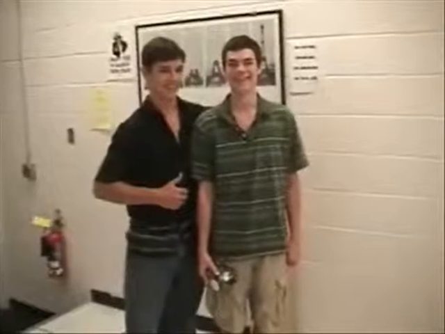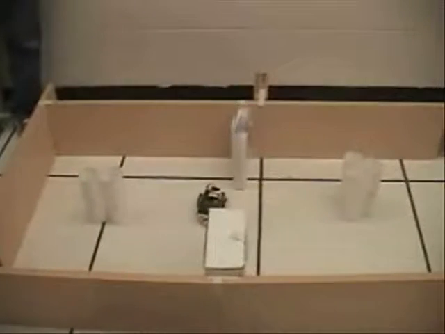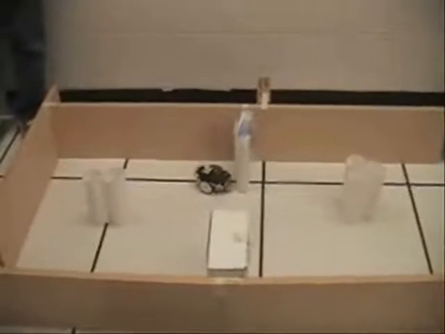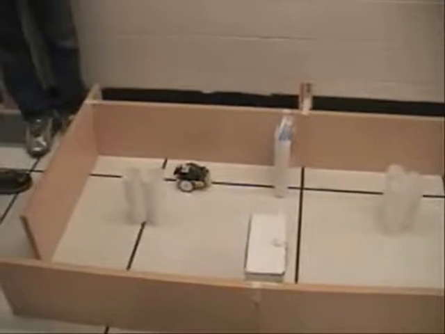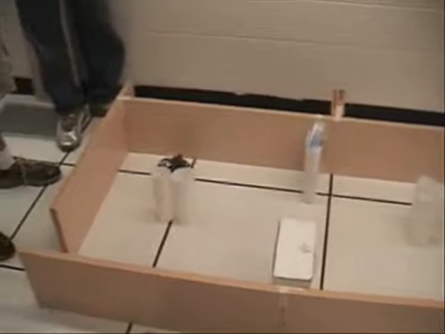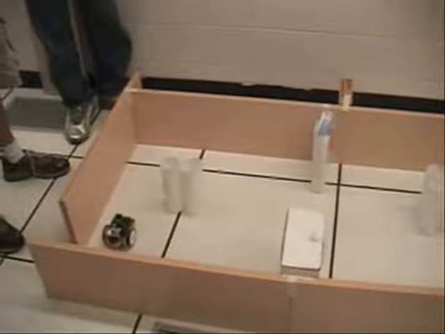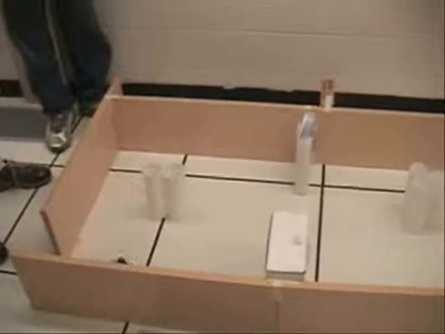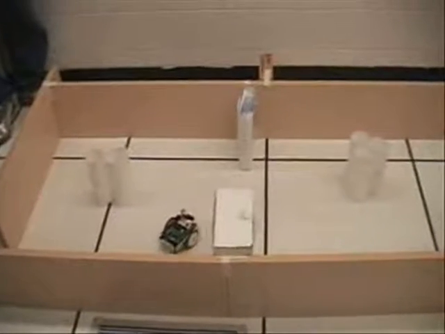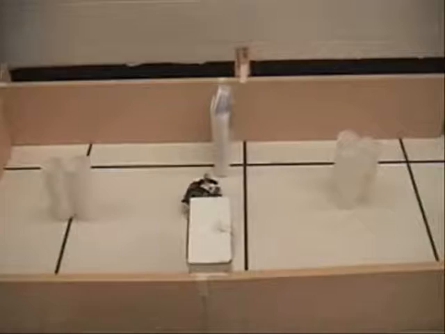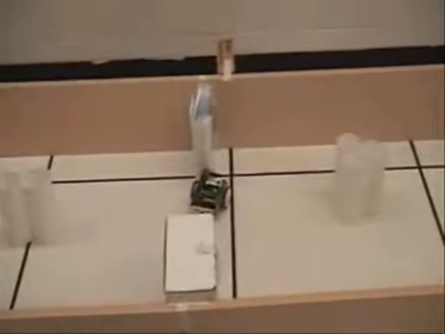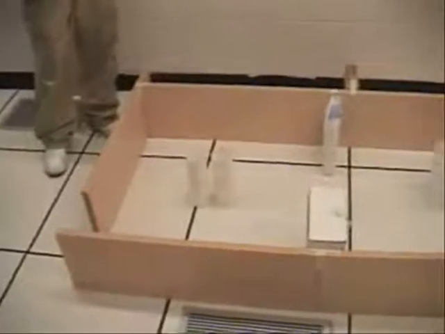Yep. Okay. Come on, turn. Thank you for turning. Unfortunately, it's going the wrong way. It's alright, look out. It makes a left and it gets stuck. Come on.